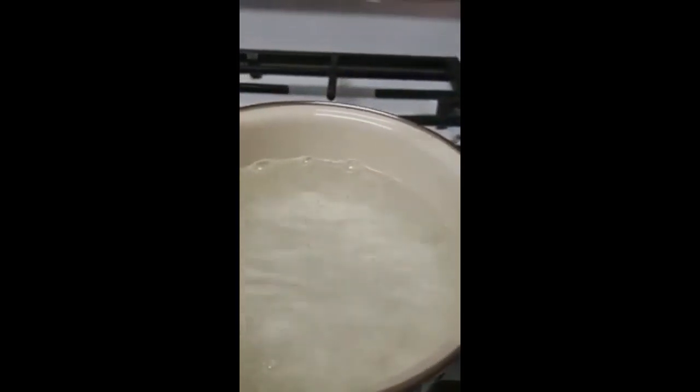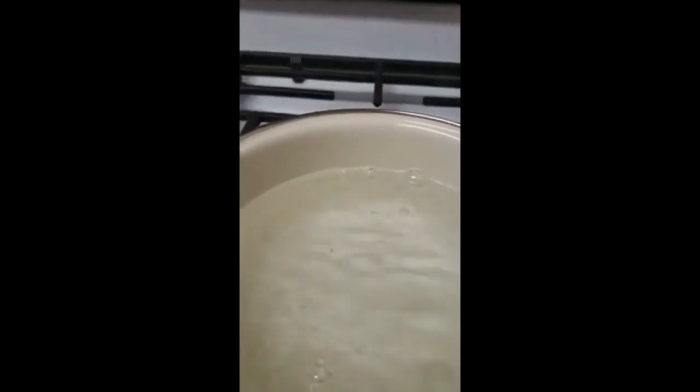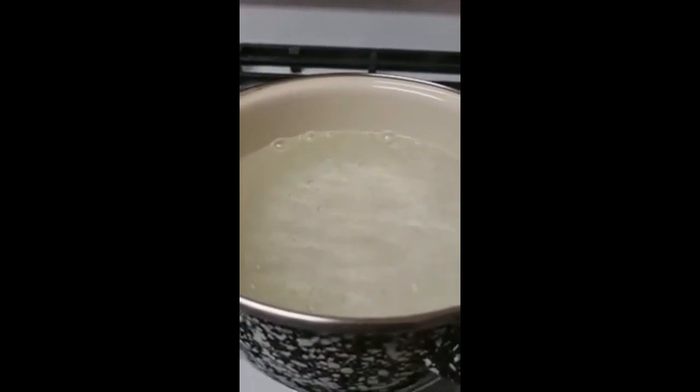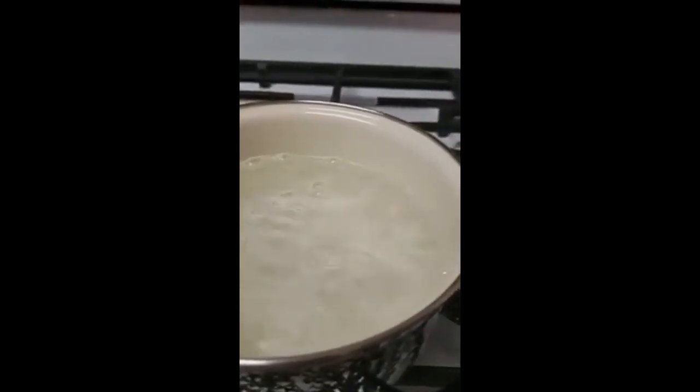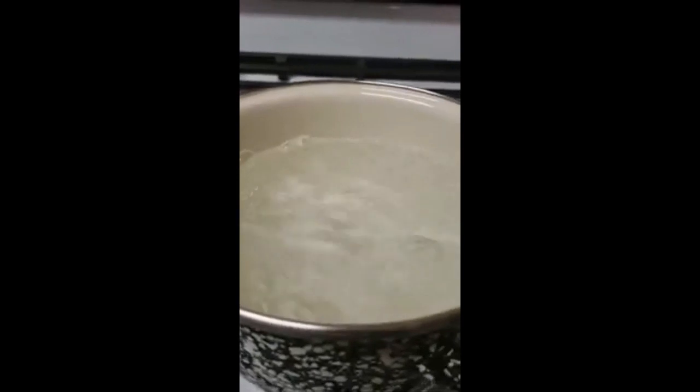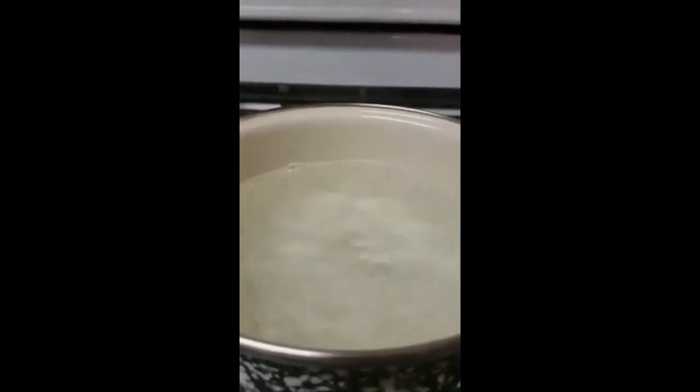The molecules in the water are more and more excited, and they're wanting to escape more and more, so they're forming larger bubbles. And now we see it's in full boiling mode. What that really is, it's not a change in the water, it's the vapor wanting to escape and rise into the air.